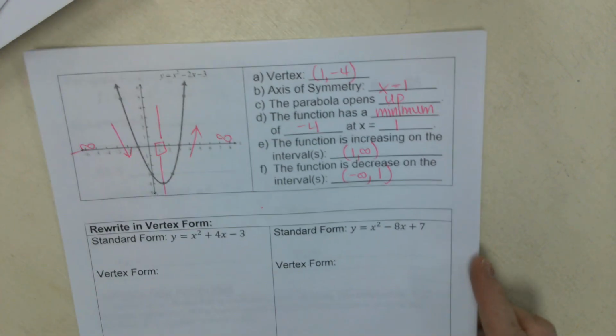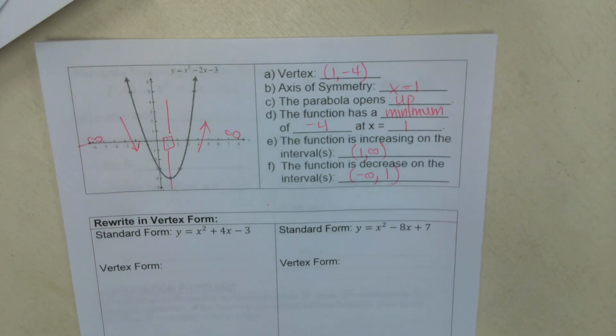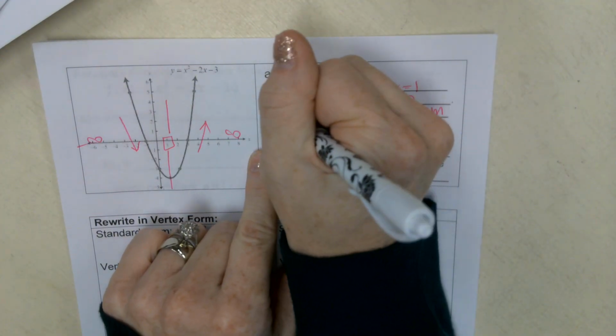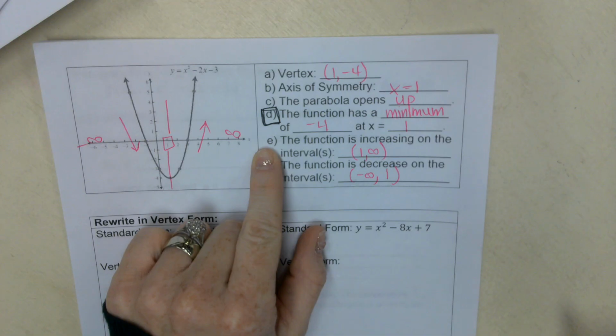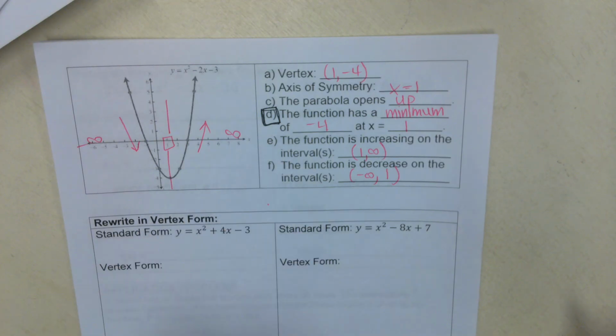All right. See how you did. This one right here is the one I was mostly concerned about you getting.